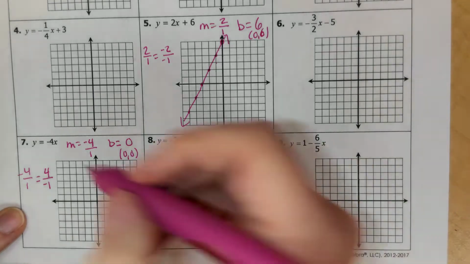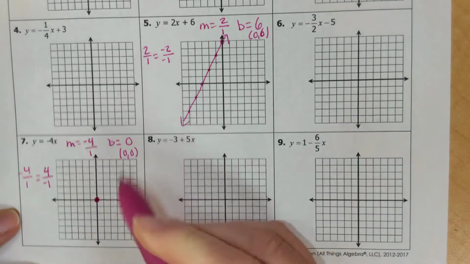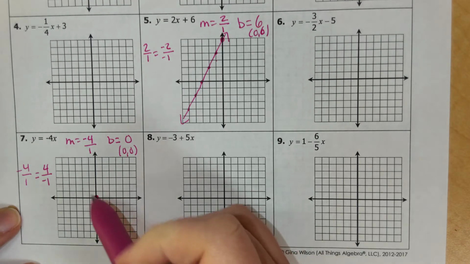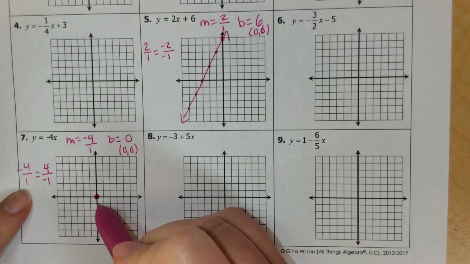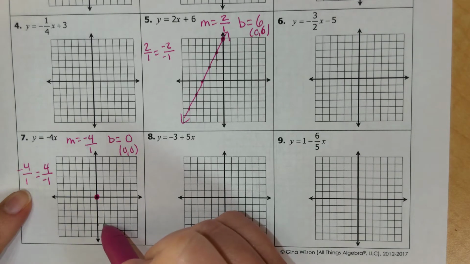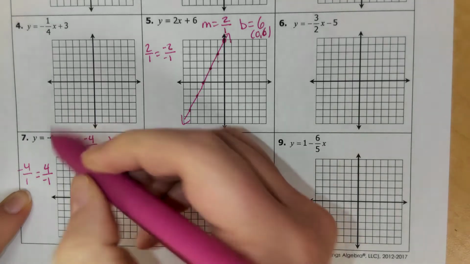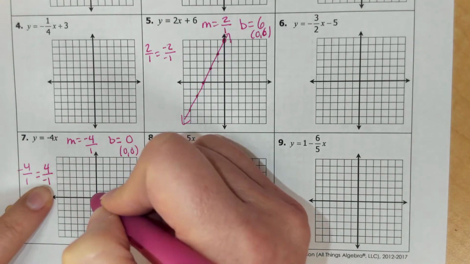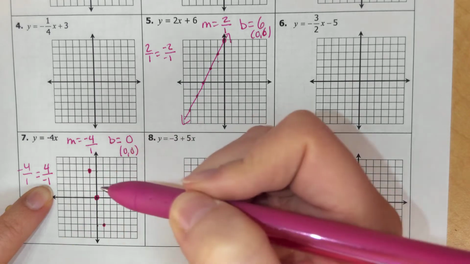rise over run. So I'm going to start with my y-intercept, and I put a point at (0, 0). Now I'm going to go ahead and do this -4/1. So that means I go down 4 and to the right 1. And then I can't go down 4 and to the right anymore. I'm off the grid. So I'm going to come back up here and I'm going to do a +4, so up 4 and to the left 1.